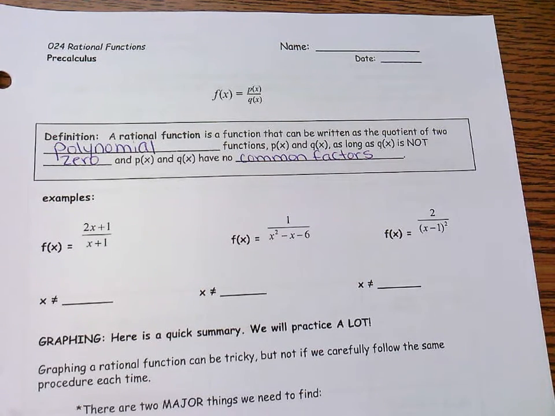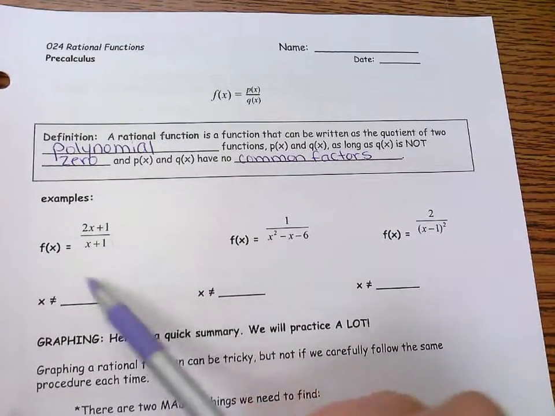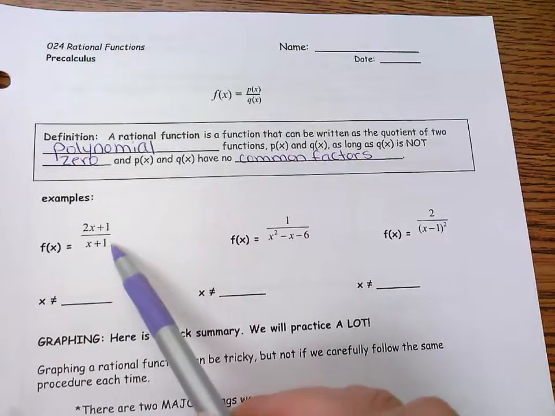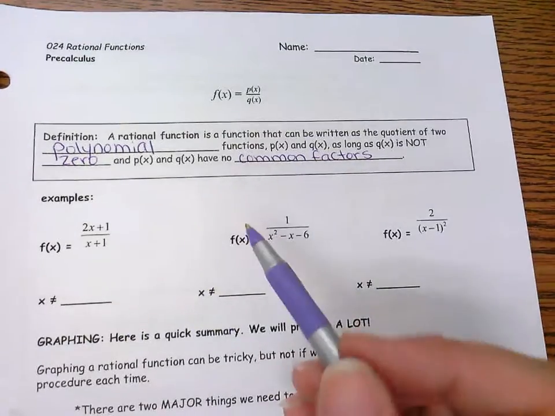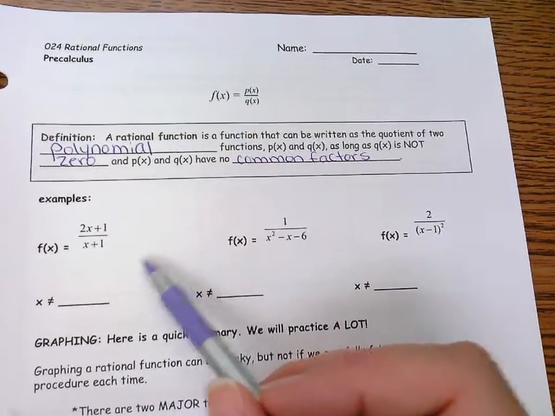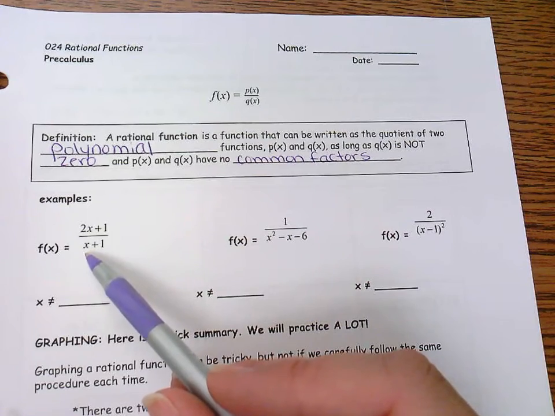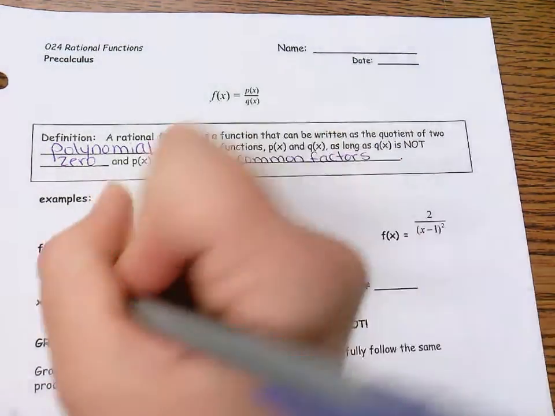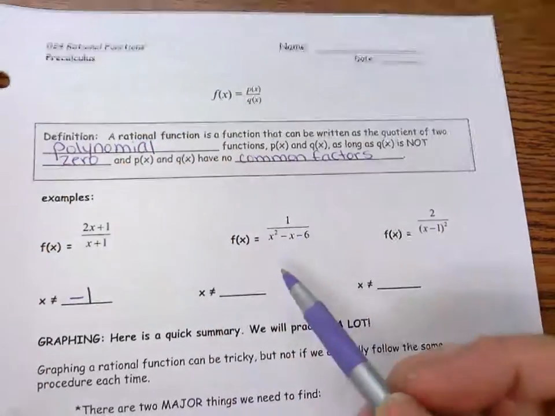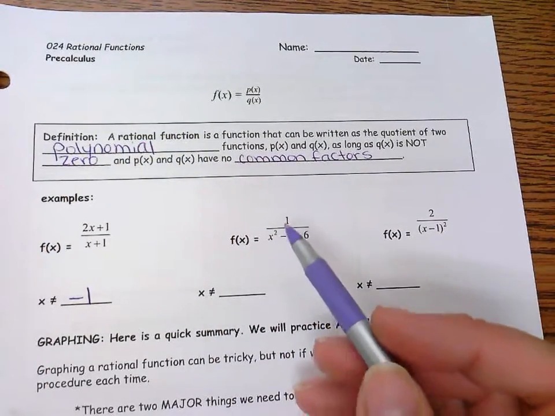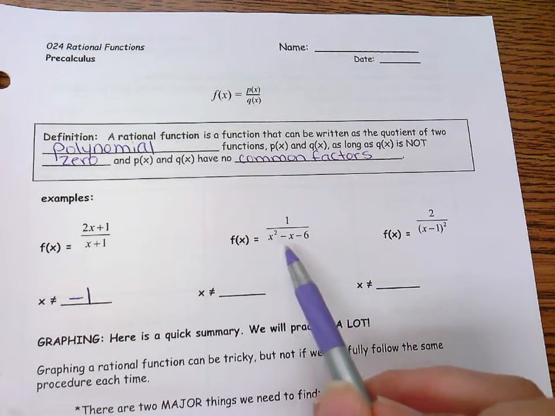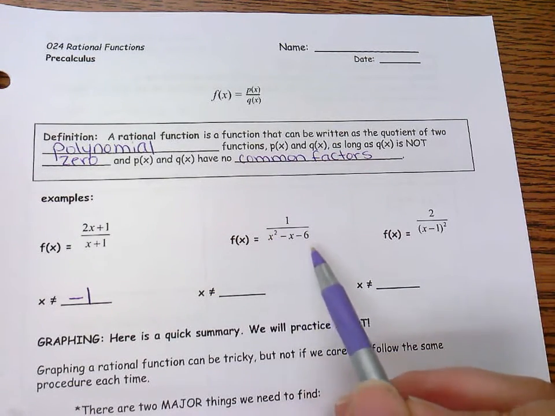All right, so the first thing to notice is there is a value for x that the denominator will not allow. So the value that x cannot be is -1, because if I plug in -1, plus 1 gives me 0 in the denominator. So for these first couple examples, we're just talking about what x cannot be. So in this second example, the denominator is a quadratic, and I know how to factor quadratics.